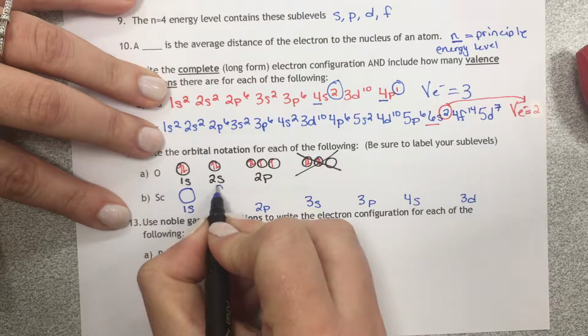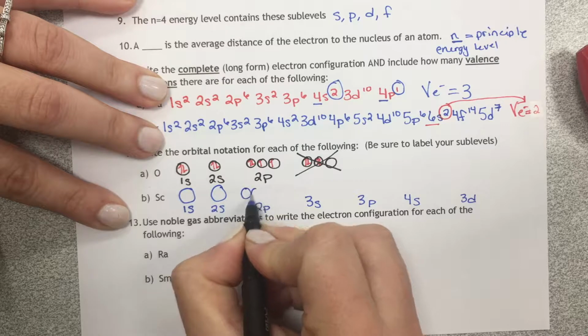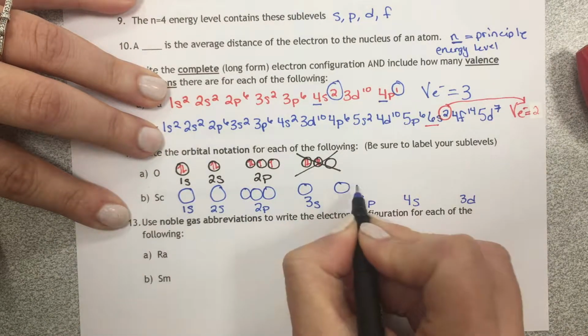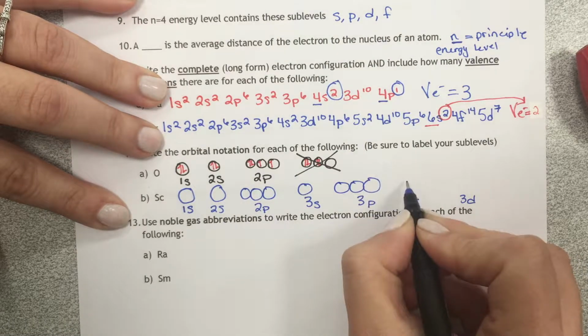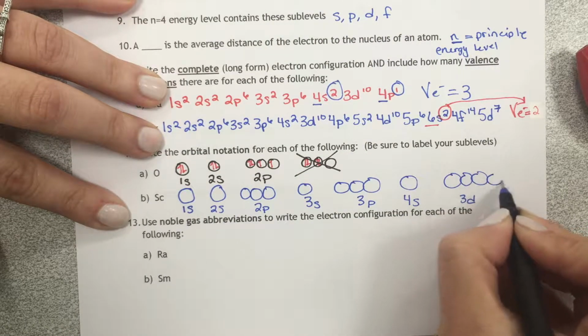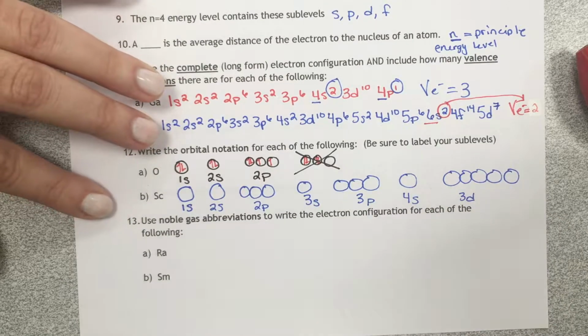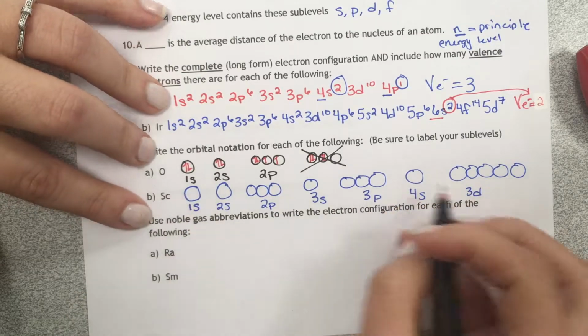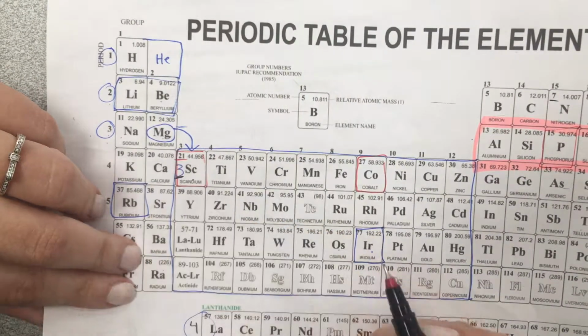Okay, so we have those, and we'll draw our circles. So 1s, 2s, 2p, 3s, 3p, 4s, and then 3d. Okay, and we'll do our arrows. Okay, so scandium has 21 electrons.